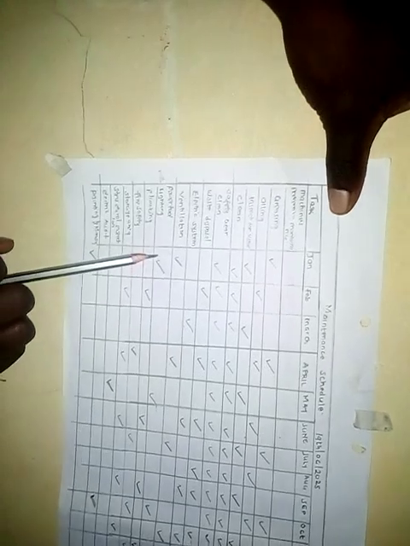Power tool lighting. We do power tool lighting after 1, 2, 3 months. After 3 months, so we did it in January. We skipped. We did it in May. We did it in October. Then next year in February.